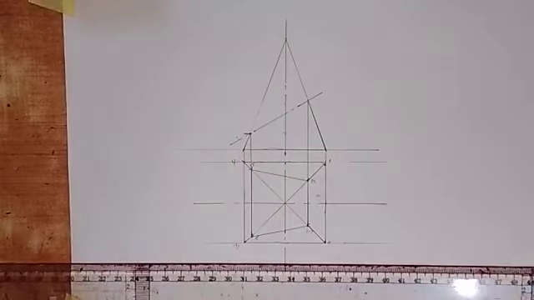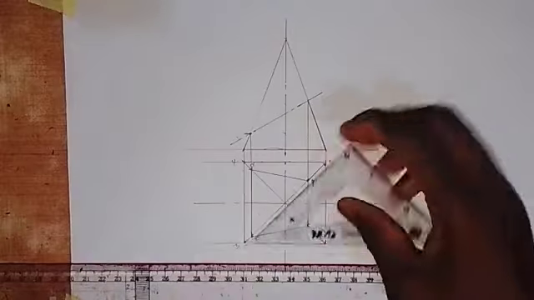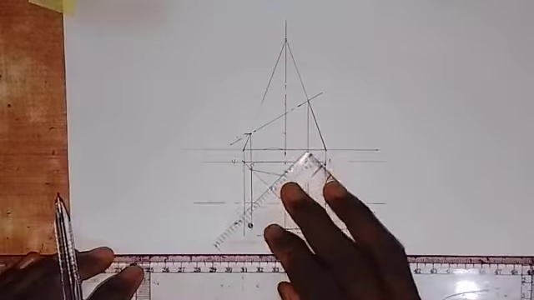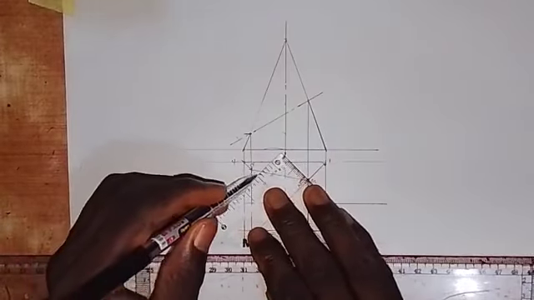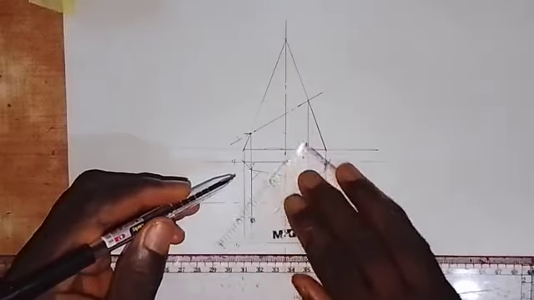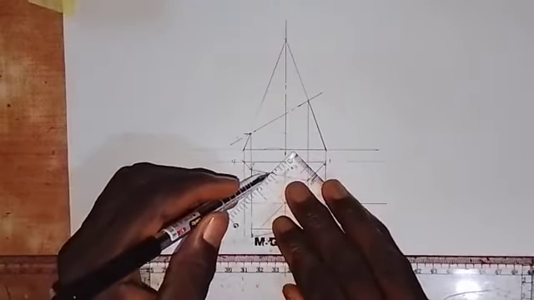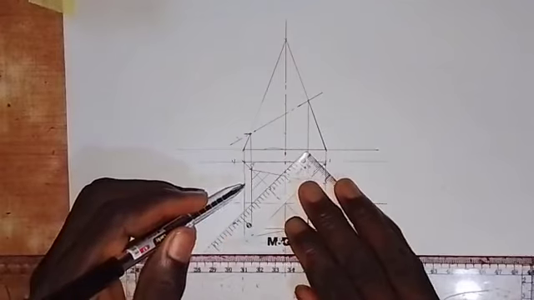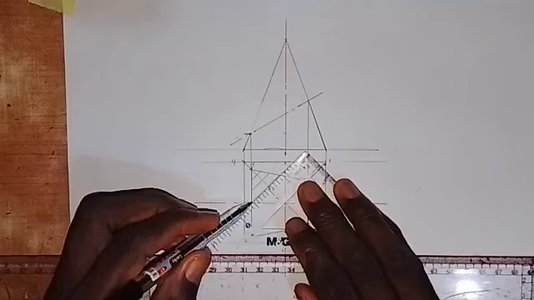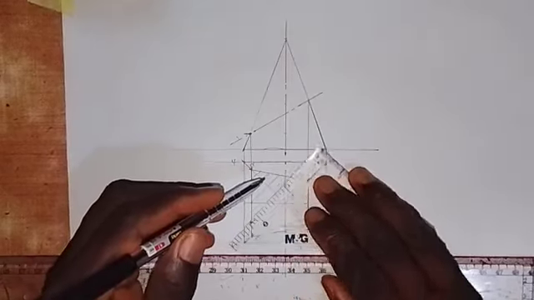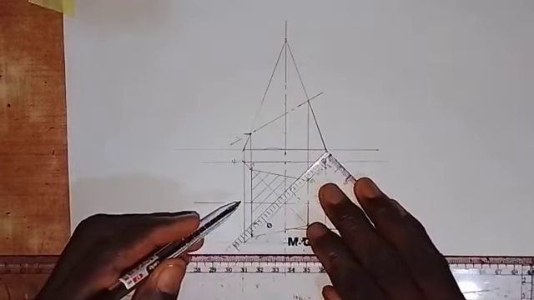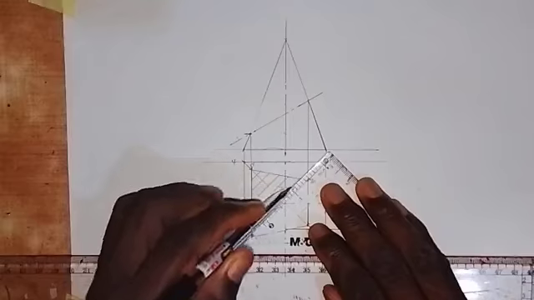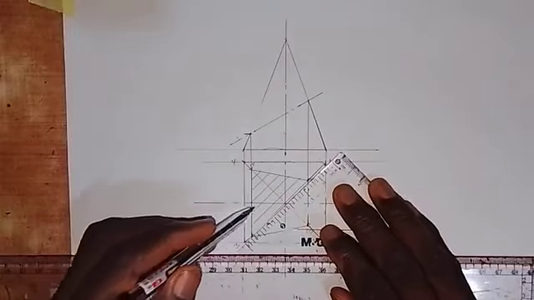With the 45-degree set square, we are going to hatch this surface. So with my 45-degree set square, I come to this point, and we draw hatching lines. Hatching lines are drawn with thin continuous lines, and they are to be equally spaced. We usually draw them using the 45-degree set square as I'm doing here. It's very simple, okay? We make sure we have equal spacing, as we can see here right now.